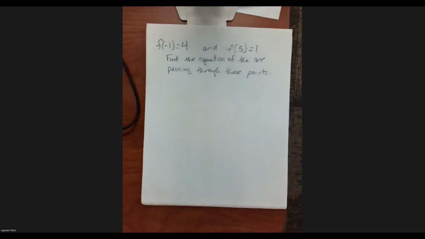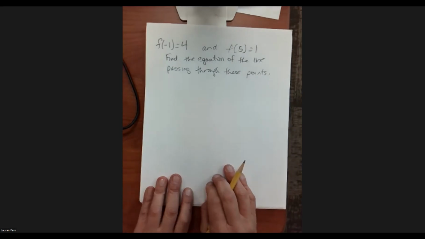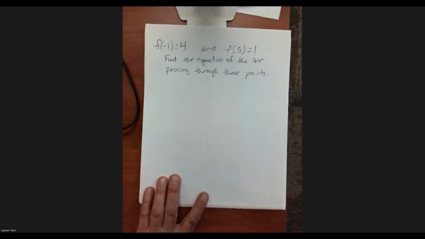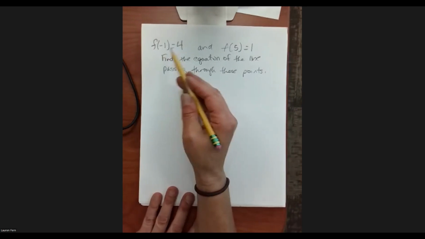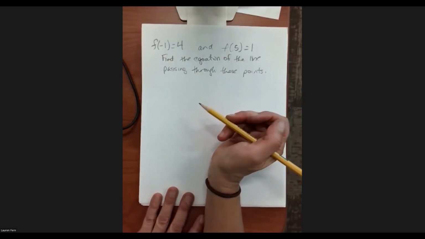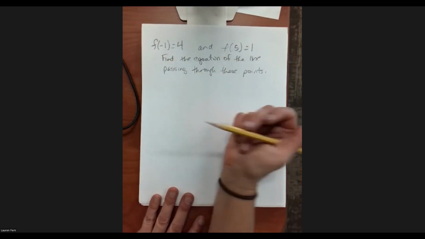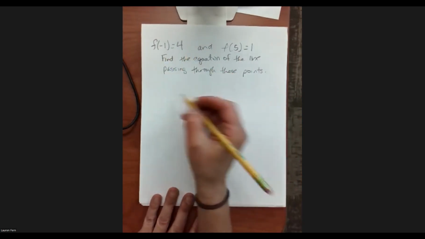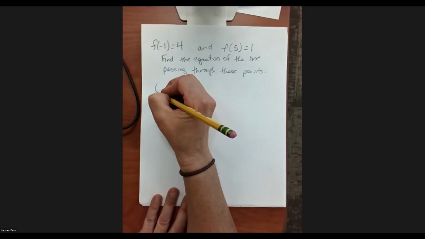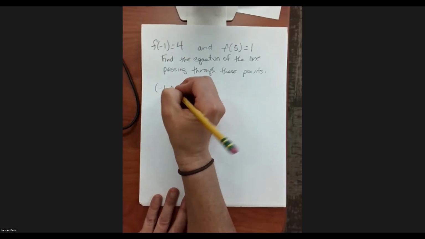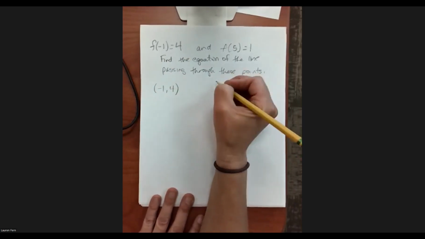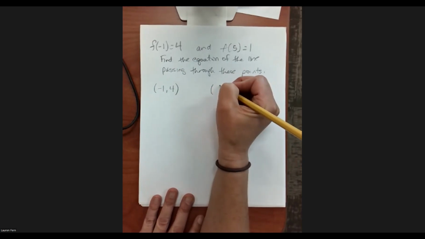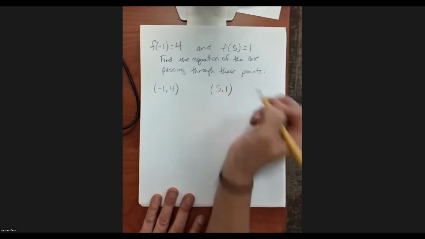Why is this one slightly different? We don't have it written as ordered pairs. So the extra leap here is taking this information and writing it as ordered pairs. It's just a crucial connection you make. So how do I write this first one as an ordered pair? -1, 4. And how about the second one? 5, 1.